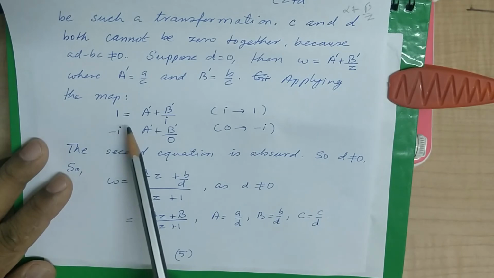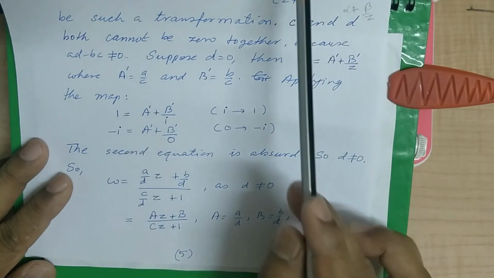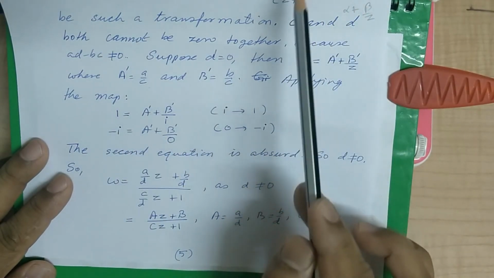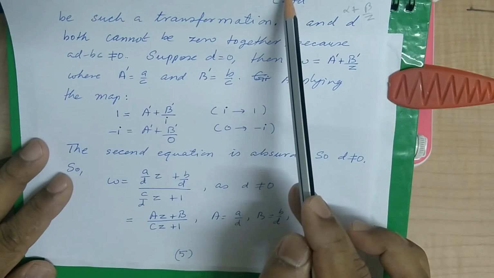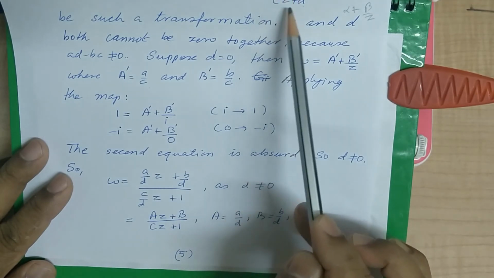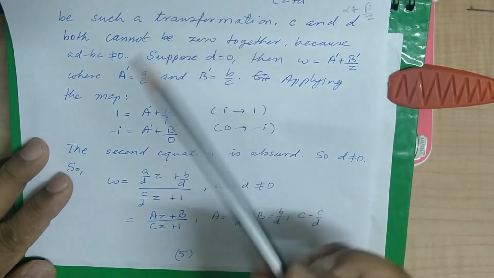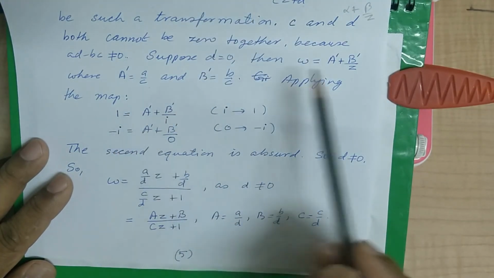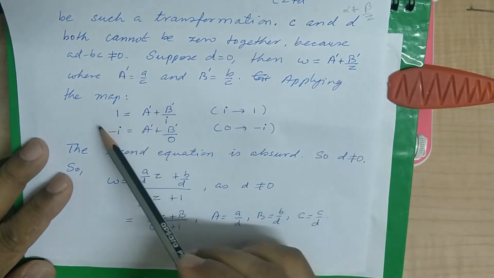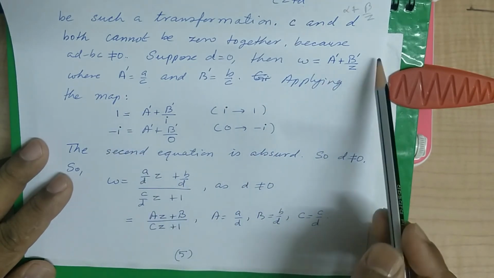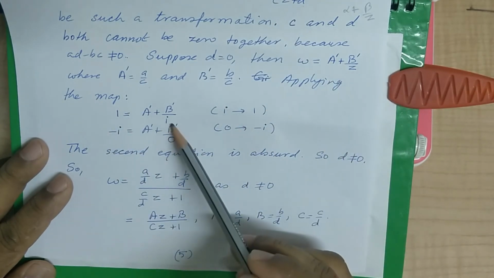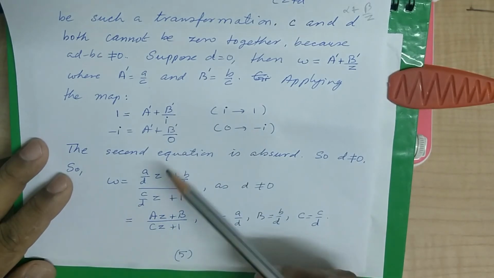Applying the map means: take z1 equal to i. If you substitute z1 as i on the right hand side, then the value is 1. So 1 is equal to a dash plus b dash upon i. That's the mapping.